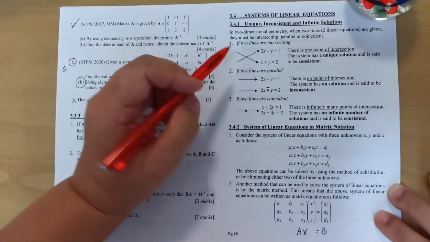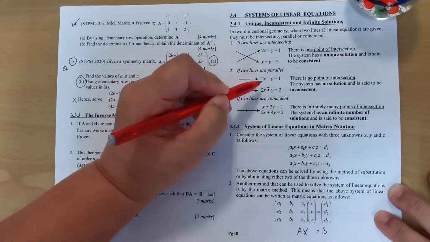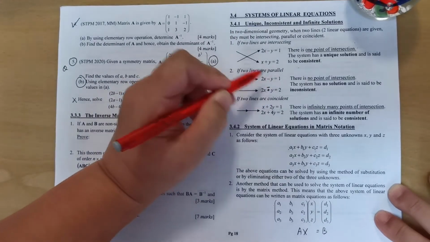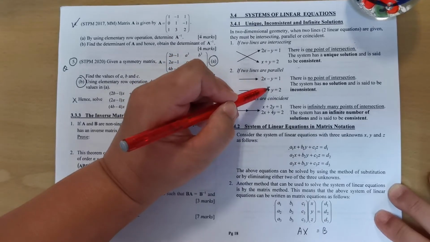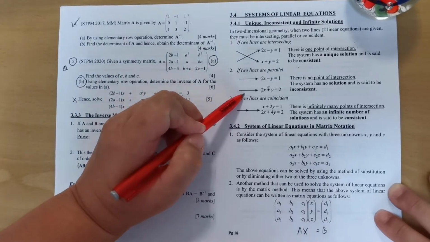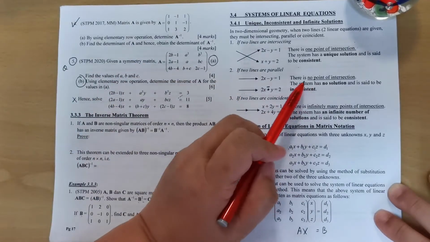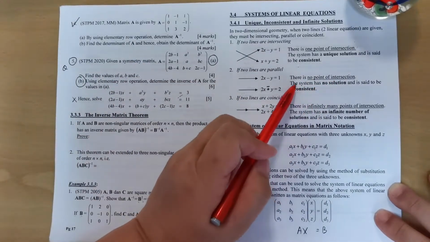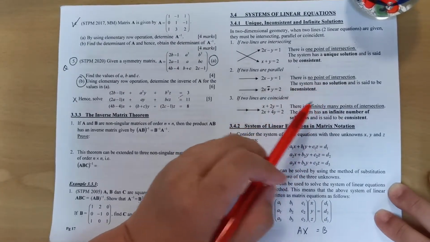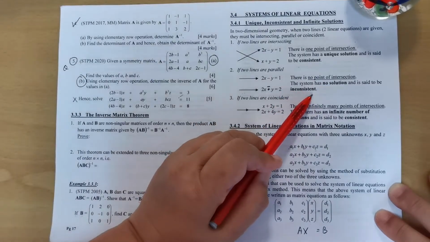Okay, the second one is parallel. If you are given two lines which are parallel, it means their gradients are the same, just a different intercept. This is minus, please change it. This is minus. So it will be like this. Two parallel lines, no intersection, right? No intersection means no solution. So you see, there is no point of intersection. Therefore, the system has no solution. When there is no solution, it is said to be inconsistent. The system is inconsistent.